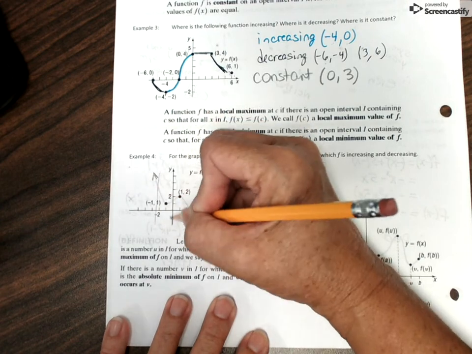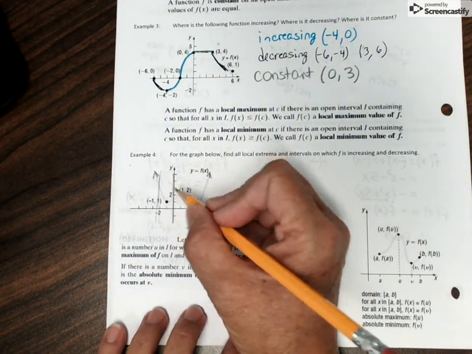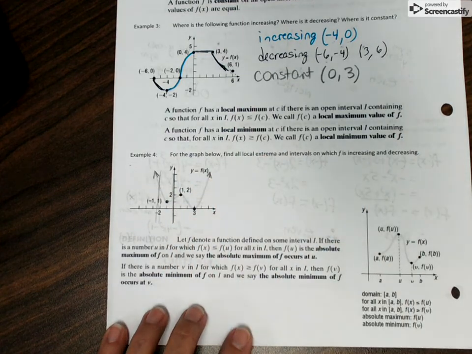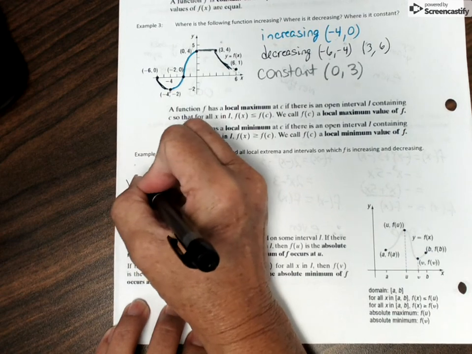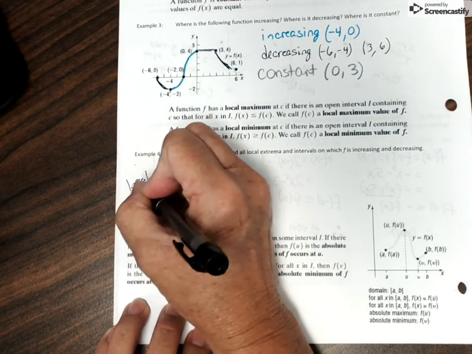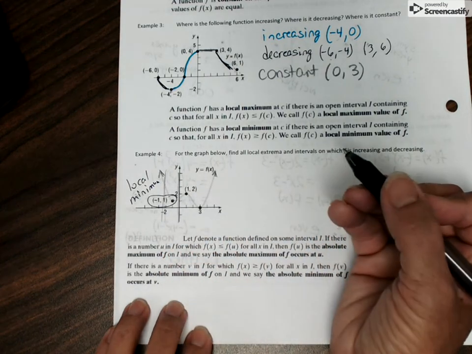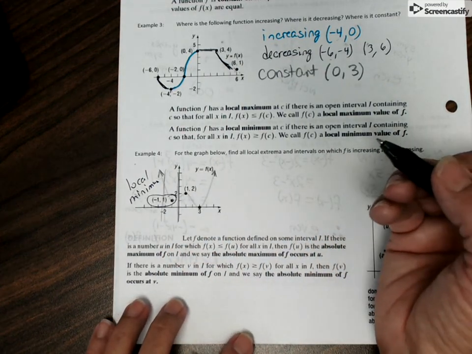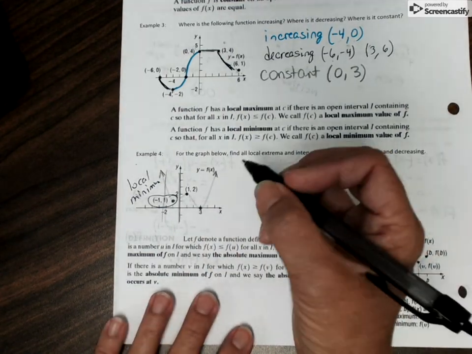If I were looking in this area that I defined with these lines, is there a minimum? And this point, negative 1, 1, is what's called a local minimum. It is the smallest point in between these two x values. It's not the smallest point of the whole function, but it is the smallest point in that area.